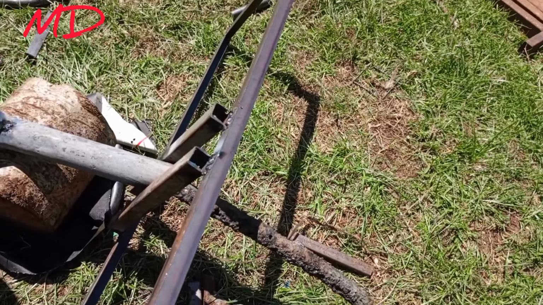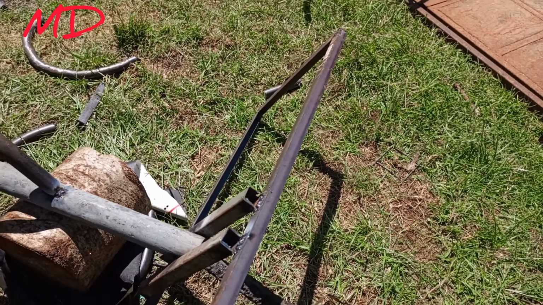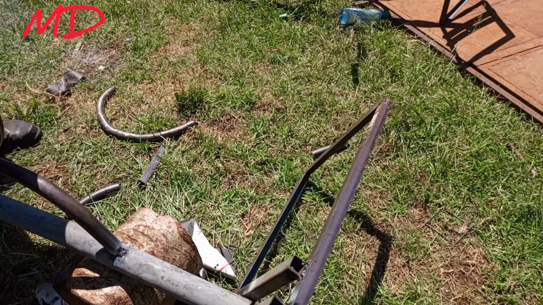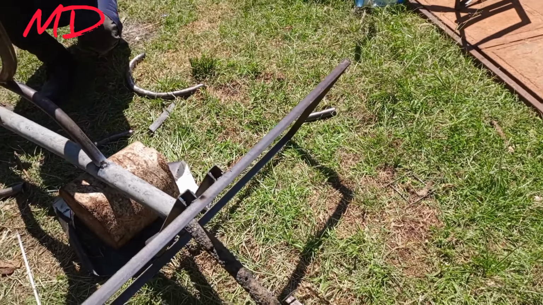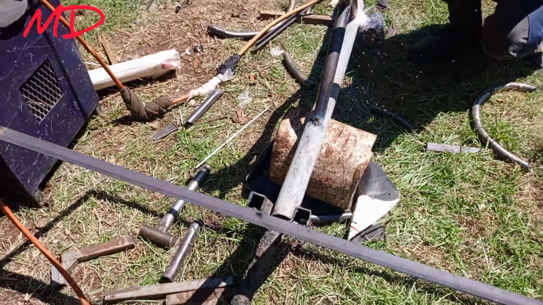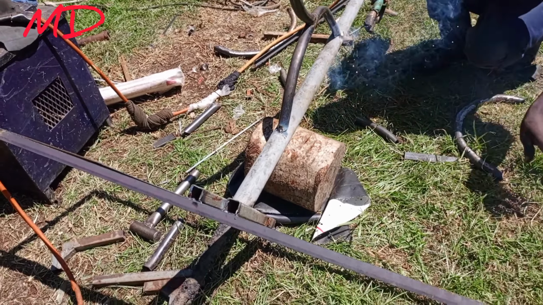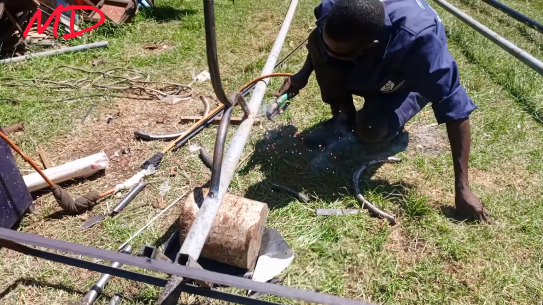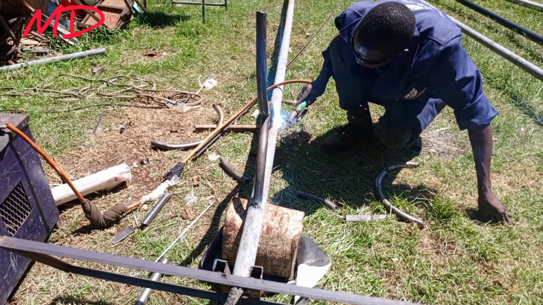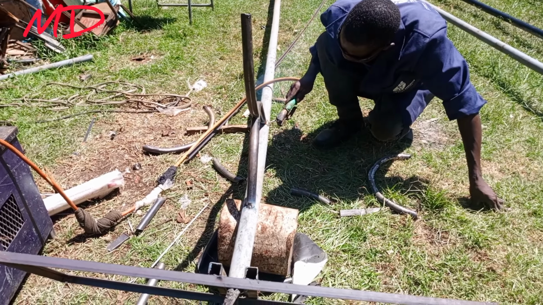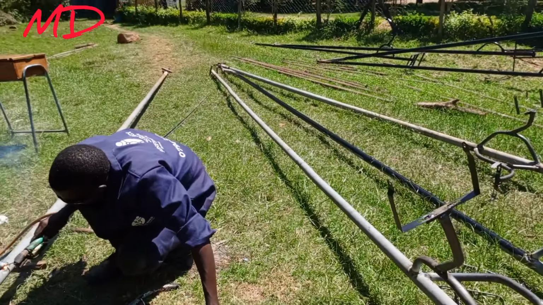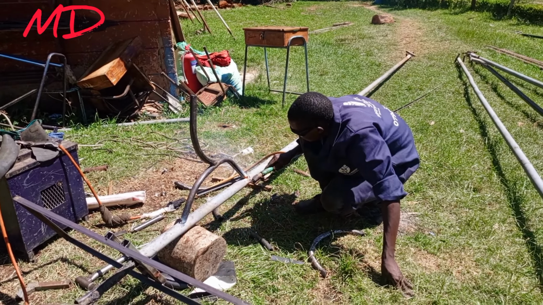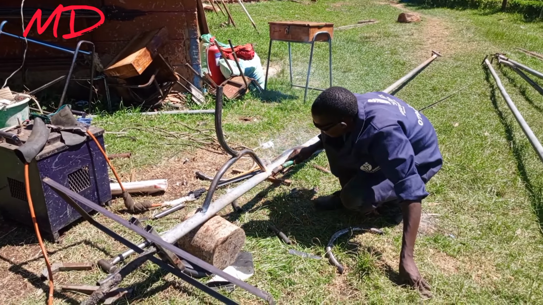So this structure here, it comes independently. If the client wants the structure to be removable, we can do a structure that can be removed. But if it's permanent like this one, no issue. So this structure is part of the simple structures that we construct. But for government institutions or anywhere, we can do structures depending on the client's choice.